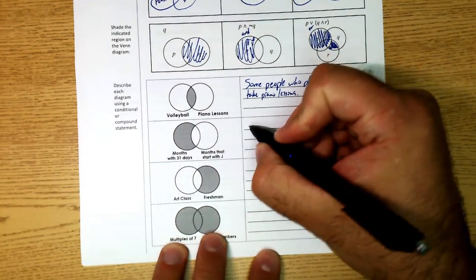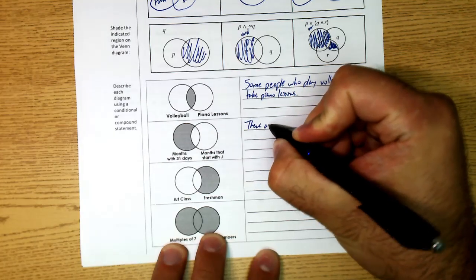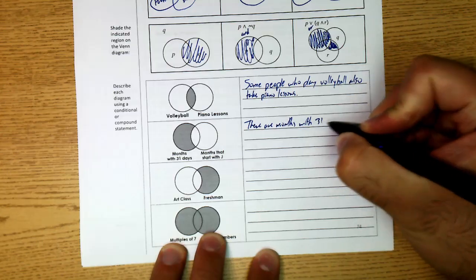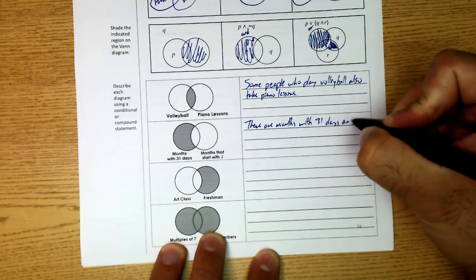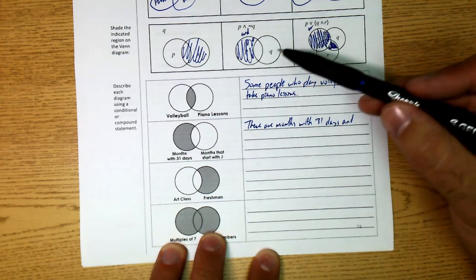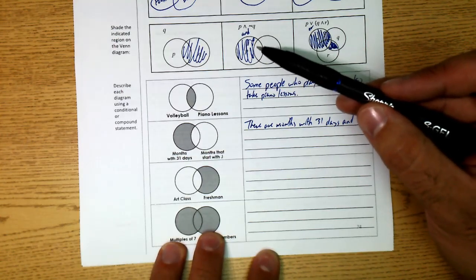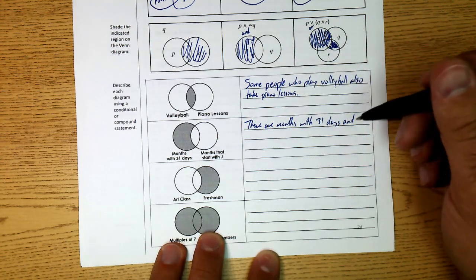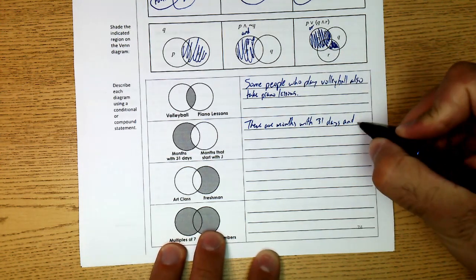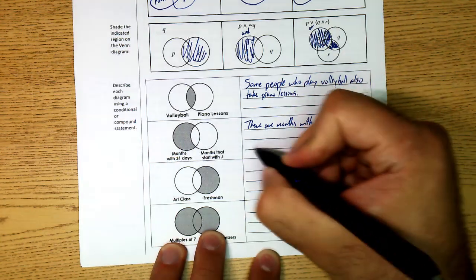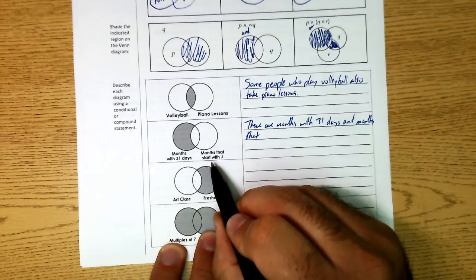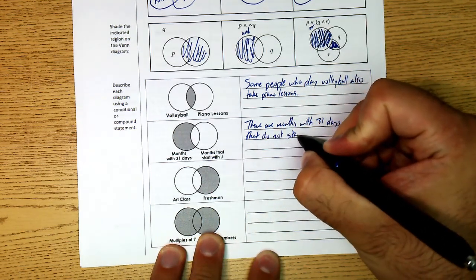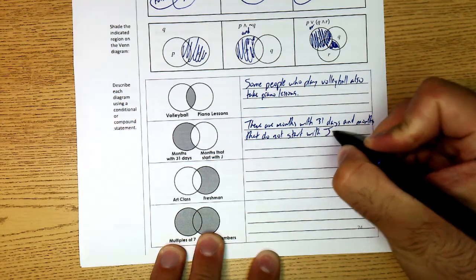So there are months with 31 days, and, because again, we're looking at this one right here, looks very similar to this, months that we're looking for, not, do not start with J.